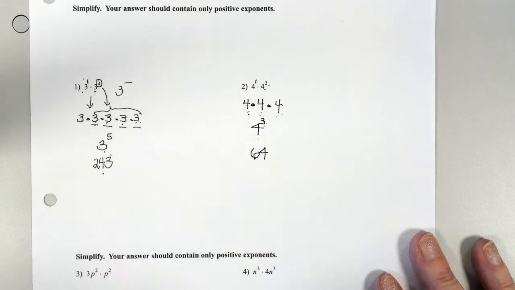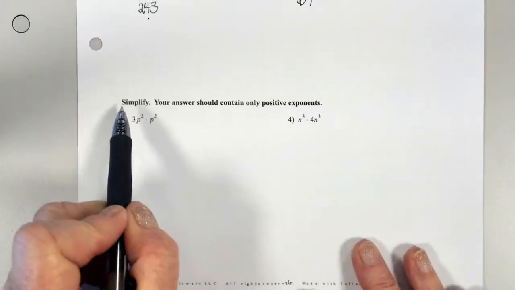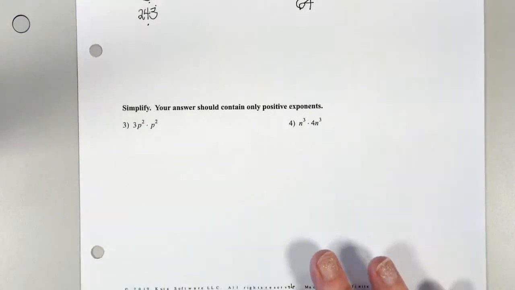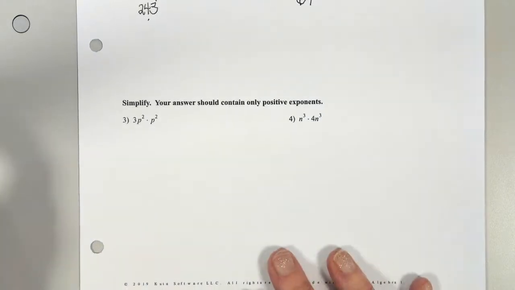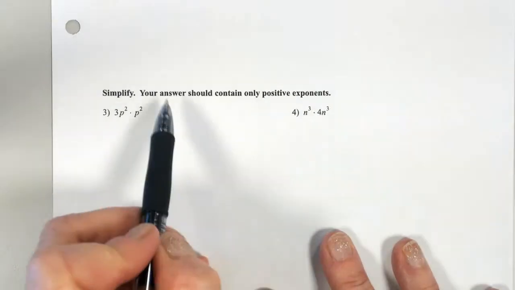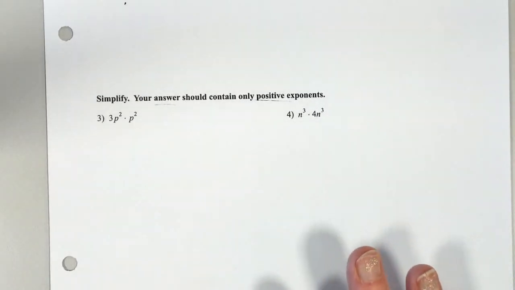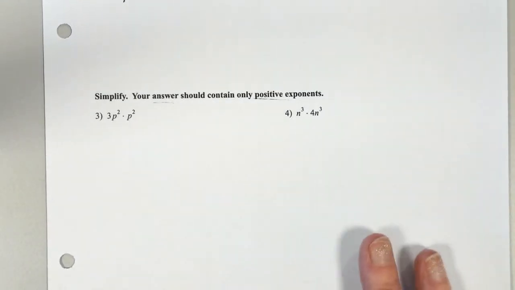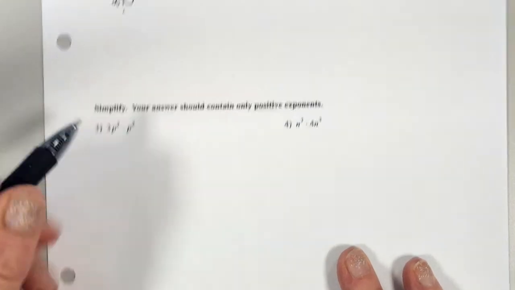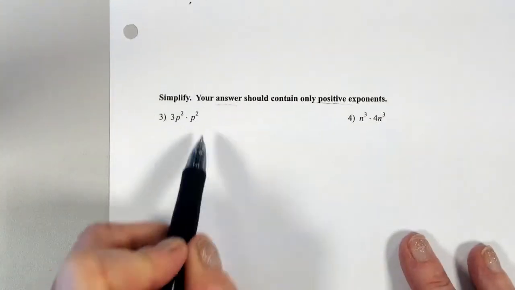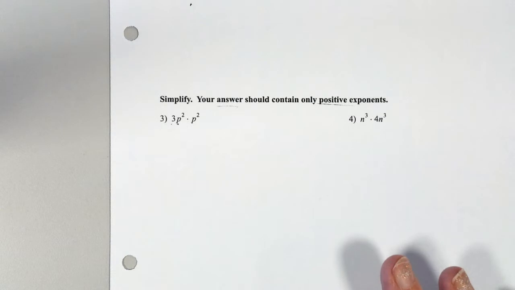Okay, so moving on. Now we are looking to simplify again, and this time my answer should contain only positive exponents. So again, this time I want you to notice that I no longer have just straight numbers, that I have letters and numbers together.